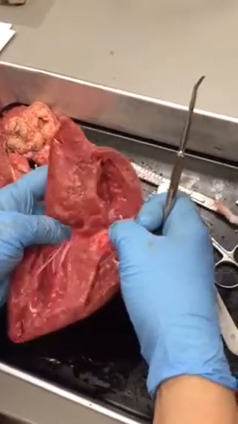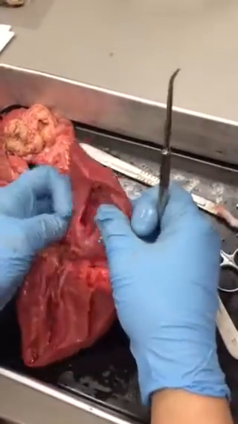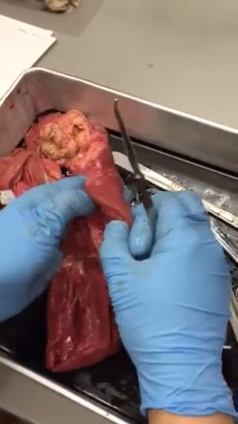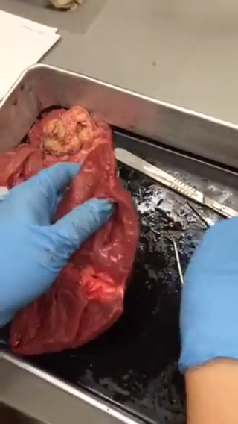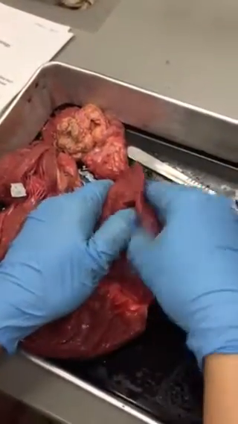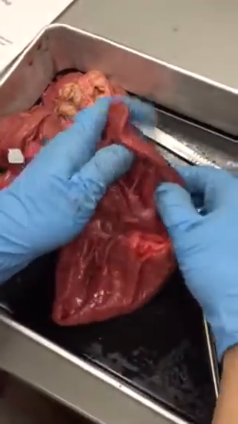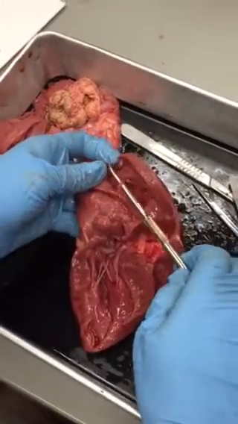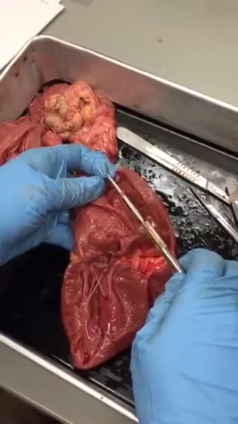Then you have one more structure in the right ventricle. That is this structure, and this is the moderator band.